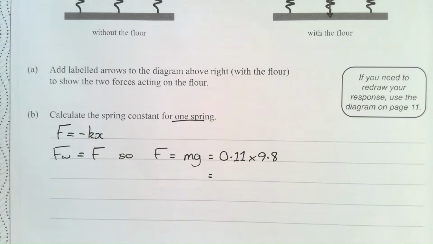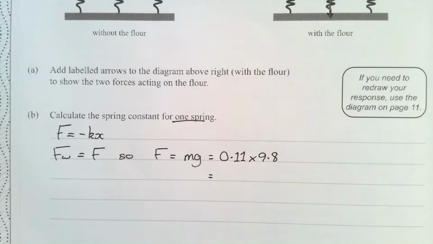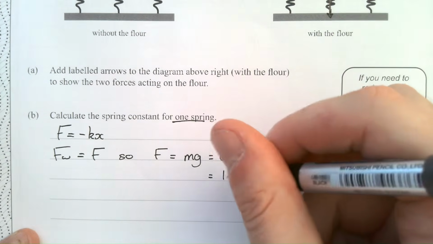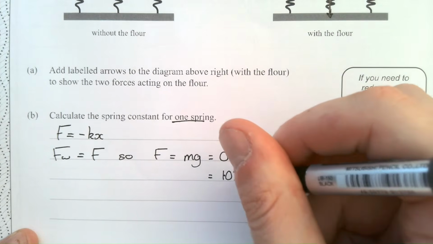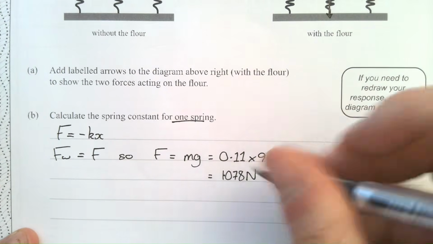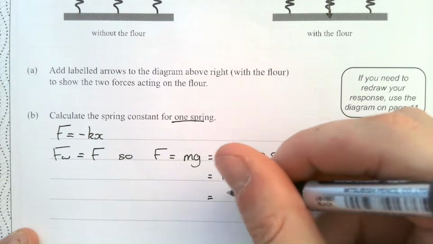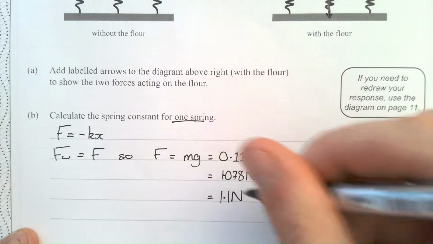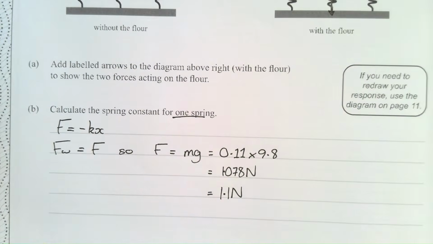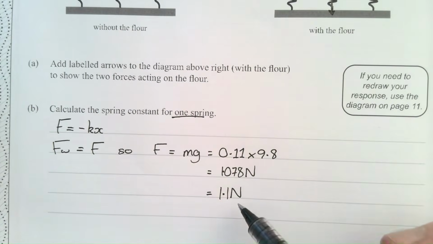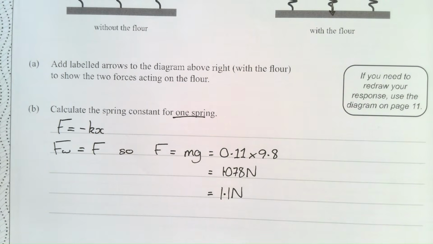Oops, sorry, off the page. 0.11 times 9.8 in a calculator gives us 1.078 newtons, which we can round to 1.1 newtons. Now, the reason I'm doing that rounding is because often that will be one of the first steps of an achieve mark for doing that calculation.